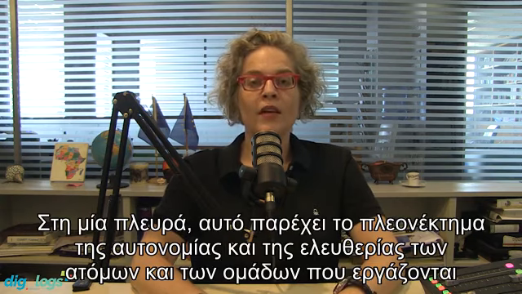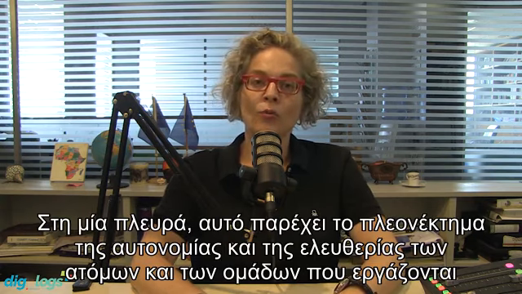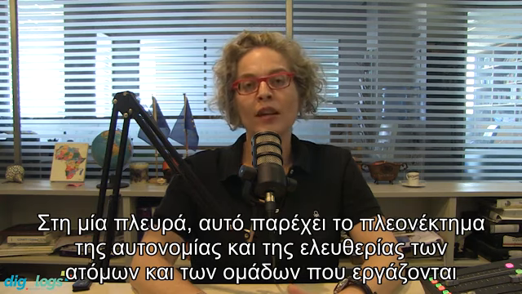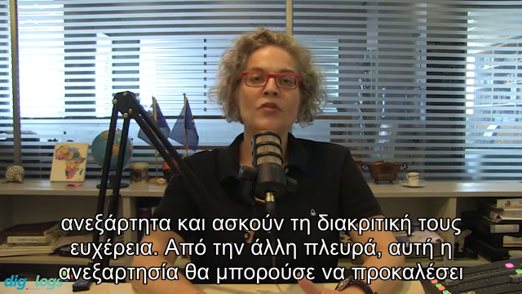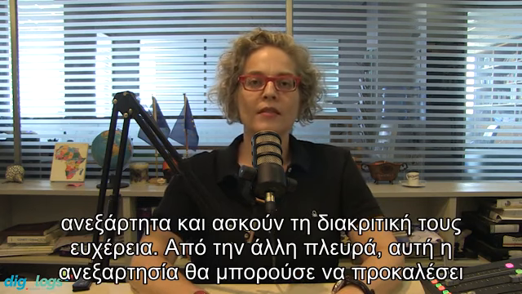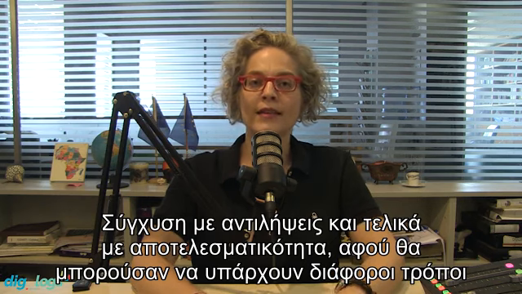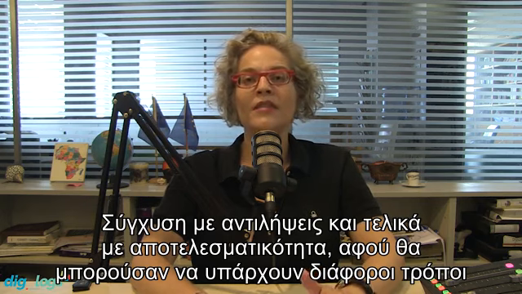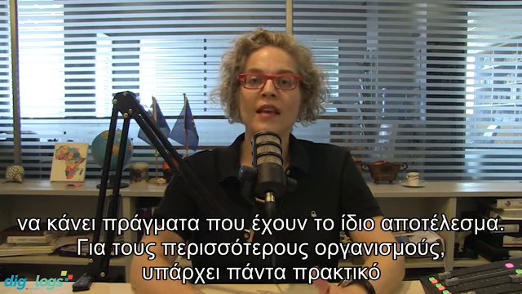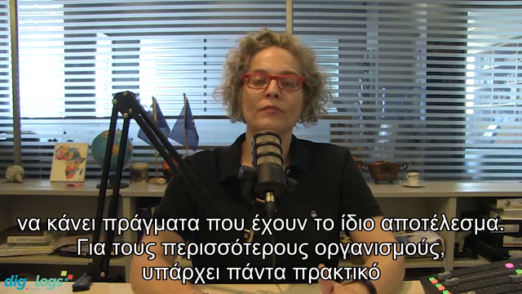On the one hand, that provides the advantage of autonomy and freedom for individuals and teams to work independently and exercise their discretion. On the other hand, this independence could cause confusion, misunderstandings, and eventually inefficiency, since there could be several ways of doing things having the same outcome.